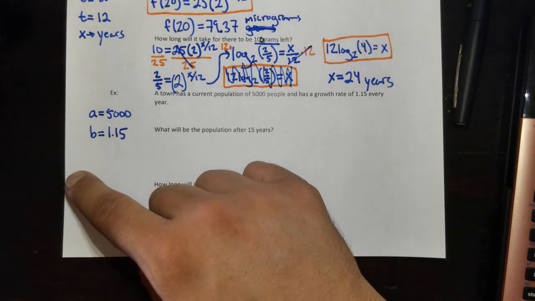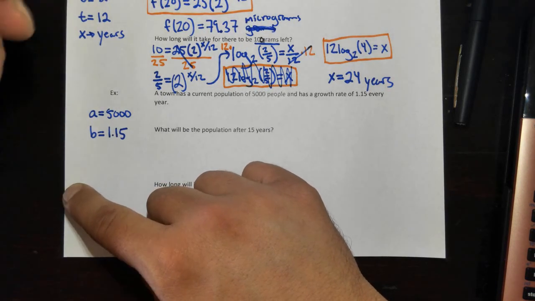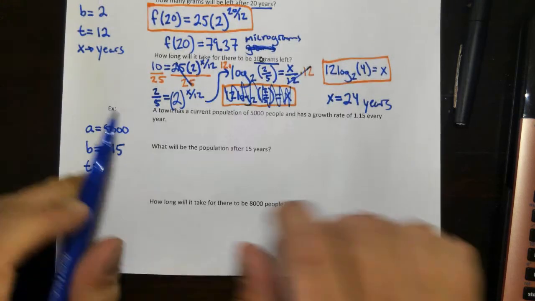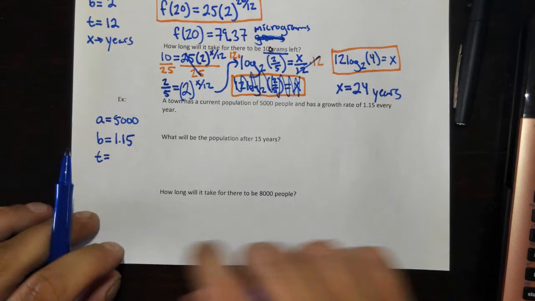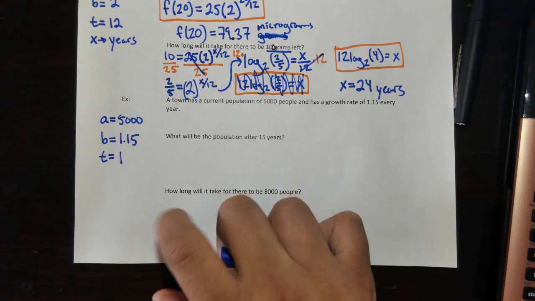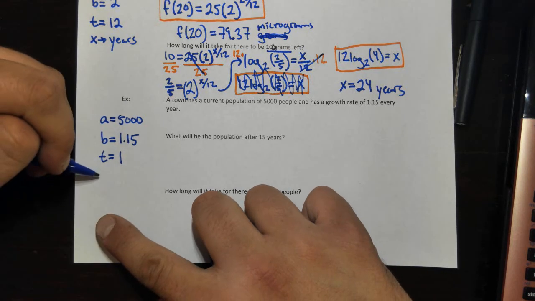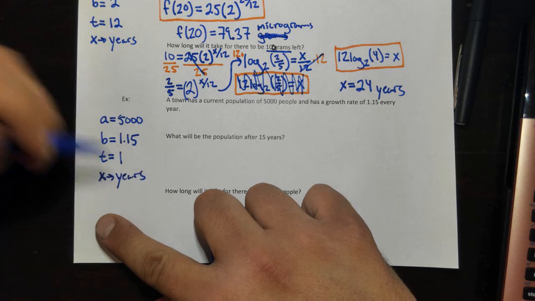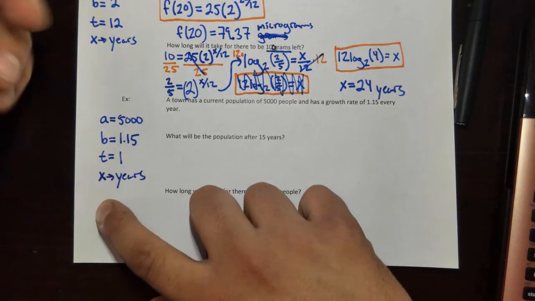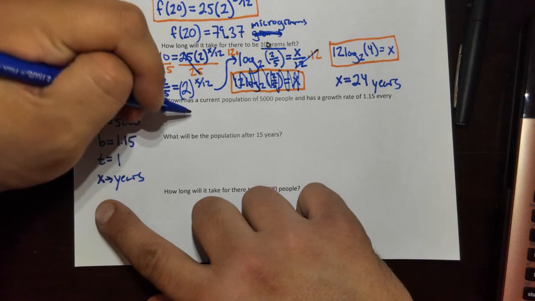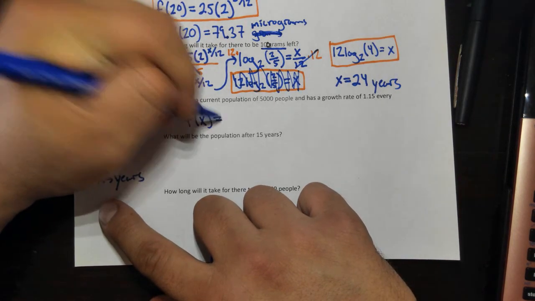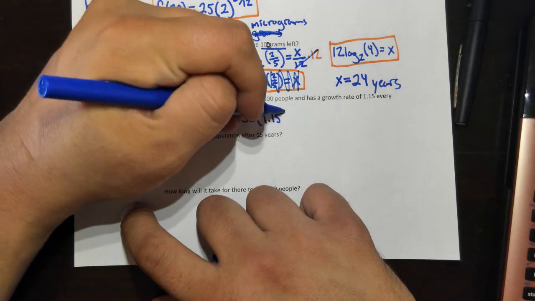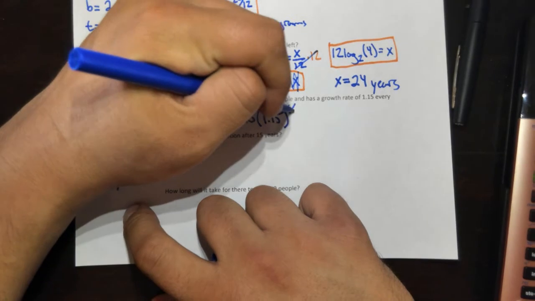Oftentimes our growth rate is not a perfect doubling or halving. And then our T, how long does it take the growth rate to happen? Well, it's every year. So that means every 1 year. And then finally, what does our X represent? Our X represents years. Okay, so let's plug it into the general form to get our function. So we're going to have f of x is equal to 5,000 times 1.15 to the x over 1 power.